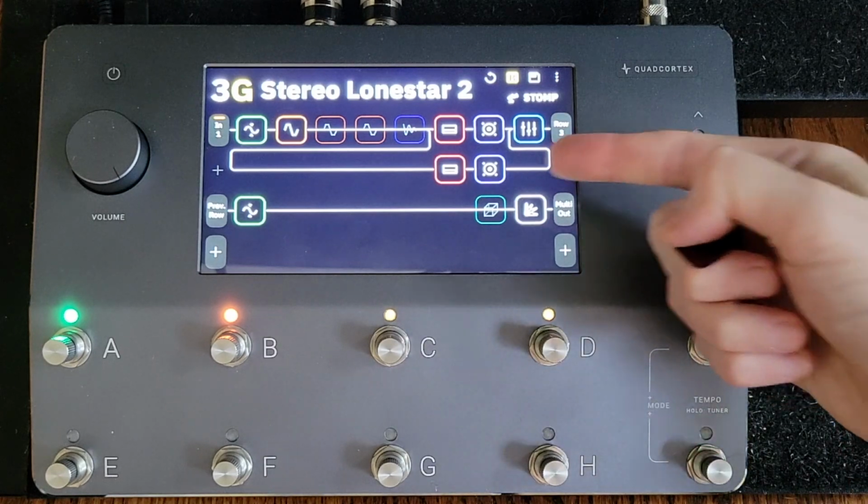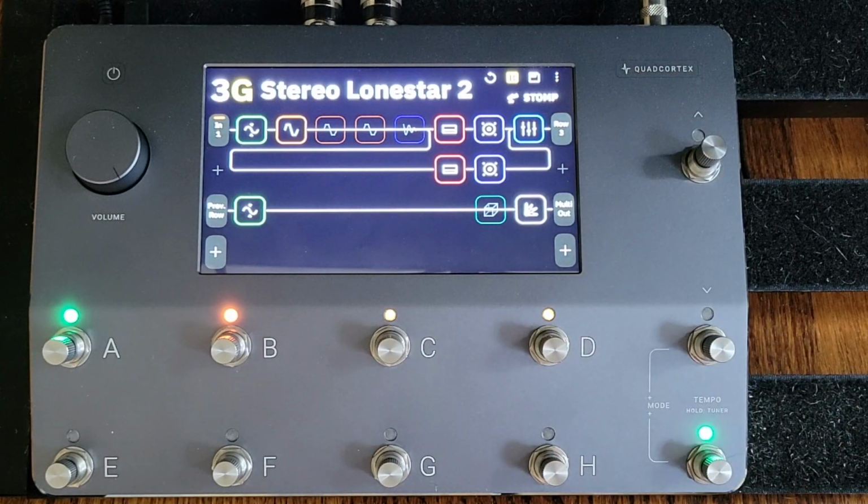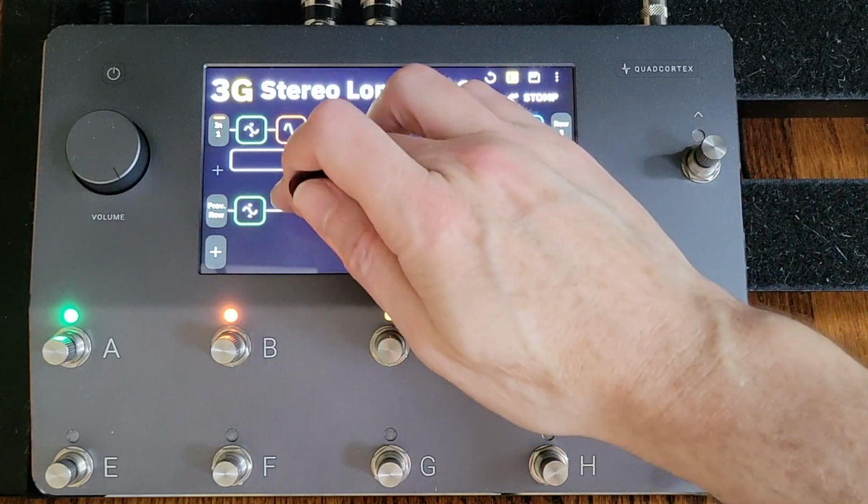And I have a preset here where I'm just running a dual Mesa Boogie Lone Star preset. Right now I've got no delay and no reverb on it. It sounds like this. So let's add in some delays.